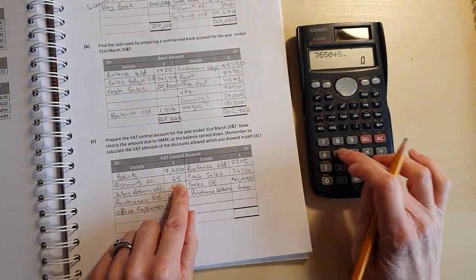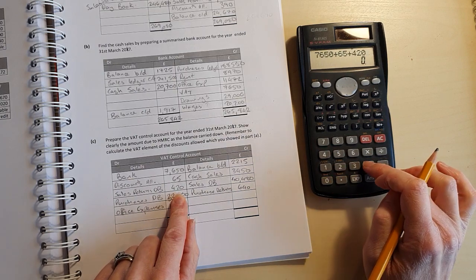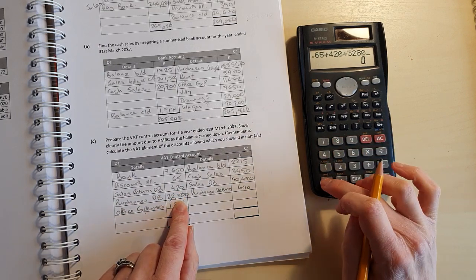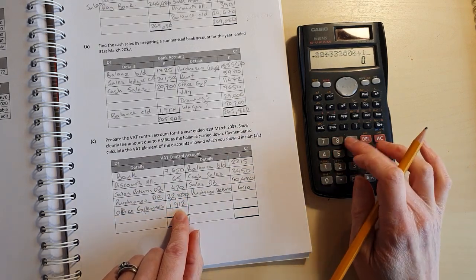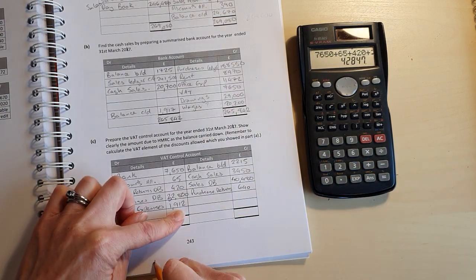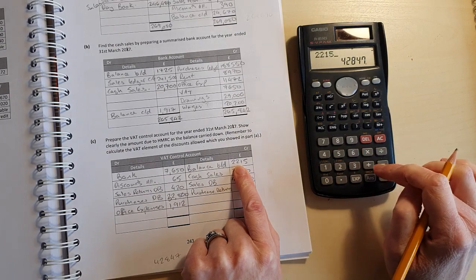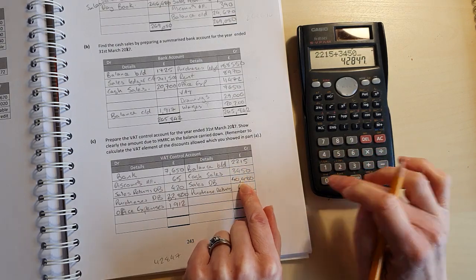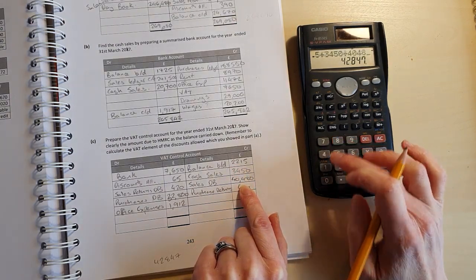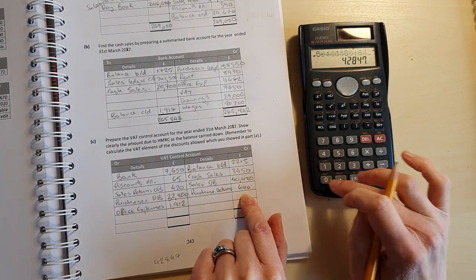7,650 plus 65 plus 420 plus 32,800. 1912. 472215 plus 3450, 480 plus 640.